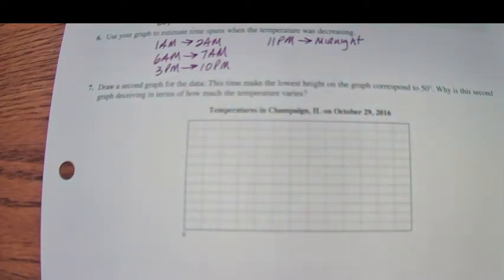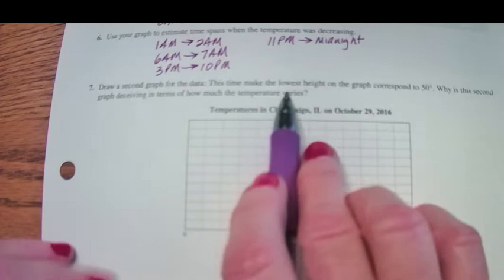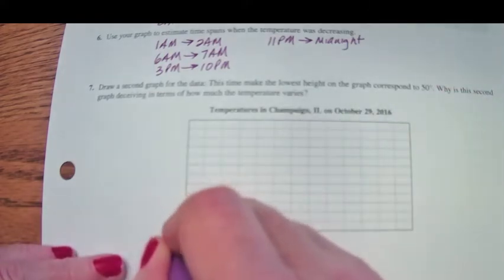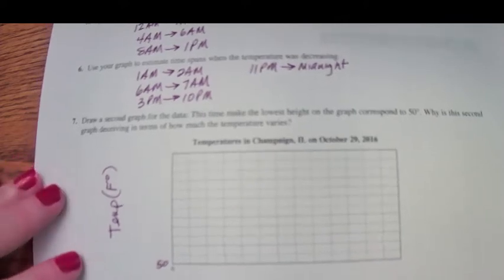This is actually question number 7. Question number 7 asks us to draw a second graph for the data. This time make the lowest height on the graph 50 degrees. So this is temp in Fahrenheit. And along the bottom, it's still hours since midnight.